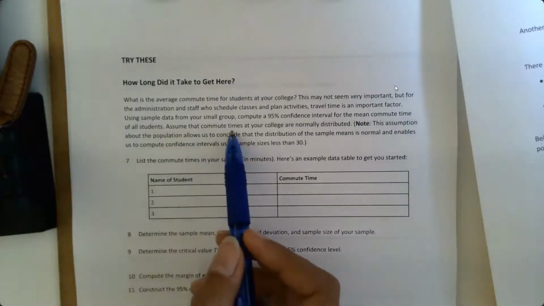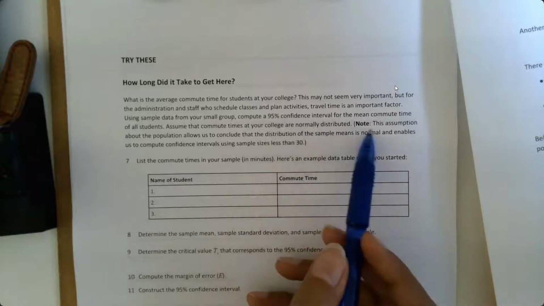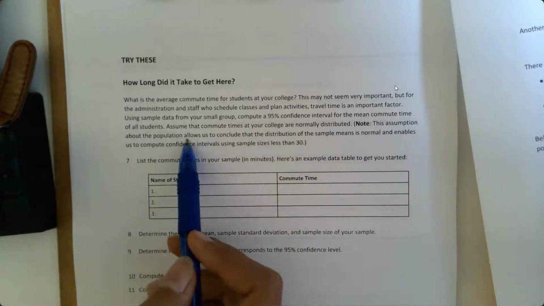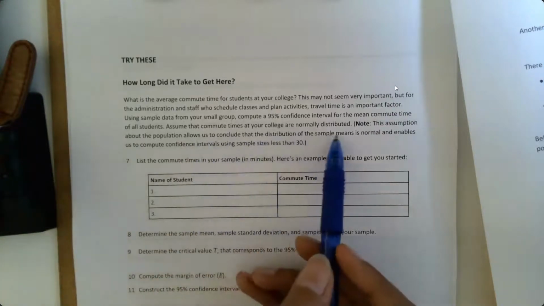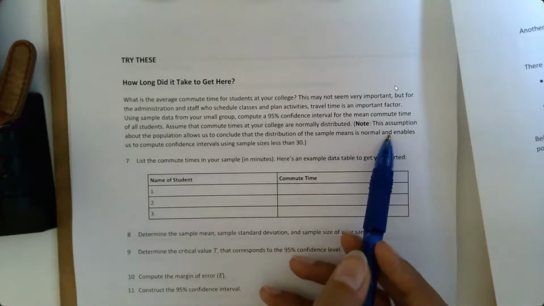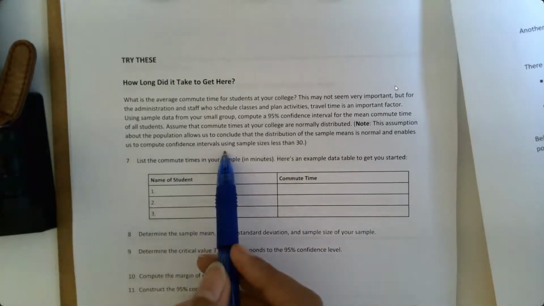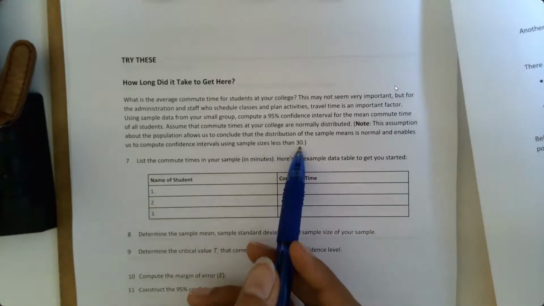Assume the commute times at your college are normally distributed. Note, this assumption about the population allows us to conclude that the distribution of sample means is normal and enables us to compute confidence intervals using sample sizes less than 30.